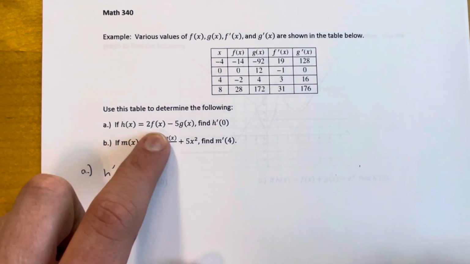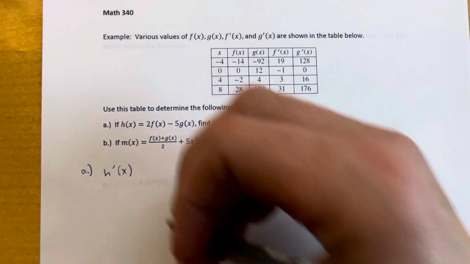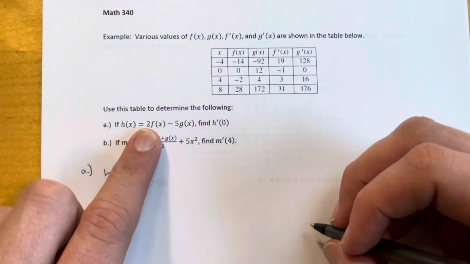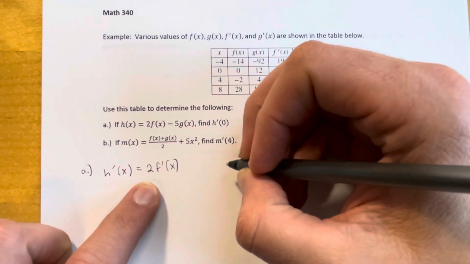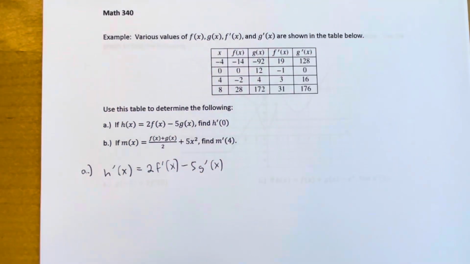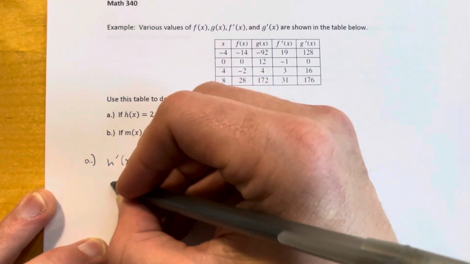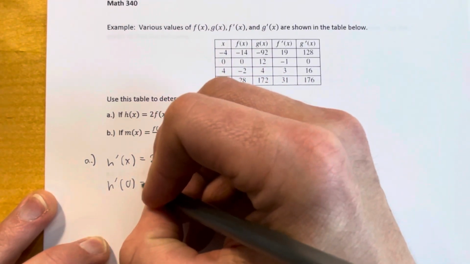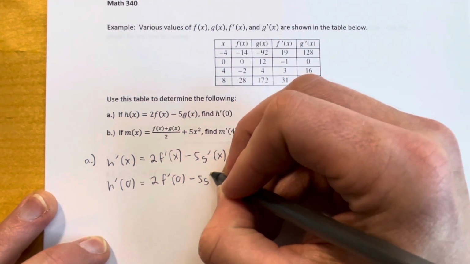h of x is defined as a difference of two constant multiple functions. So I'm going to take its derivative by keeping the constant 2 alone, taking the derivative of f, 2 times f prime, minus 5 times g prime of x. This is what the derivative of h would be since we're defining h this way. Once I know that, to find h prime of 0, I'm just plugging 0 in for these x's. So h prime of 0 is equal to 2 times f prime of 0 minus 5 times g prime of 0.